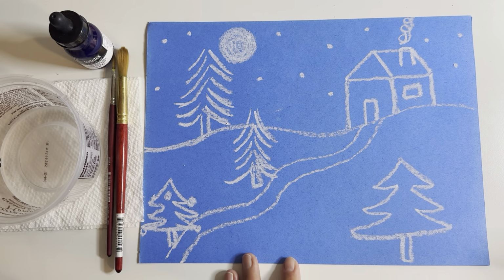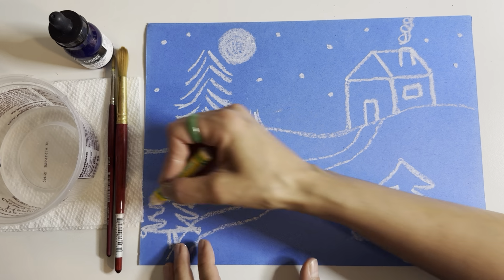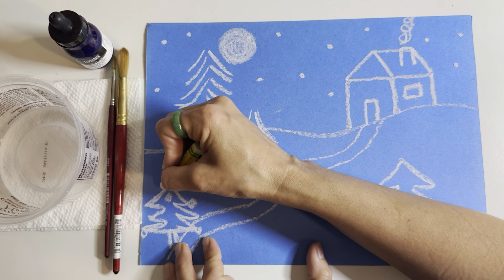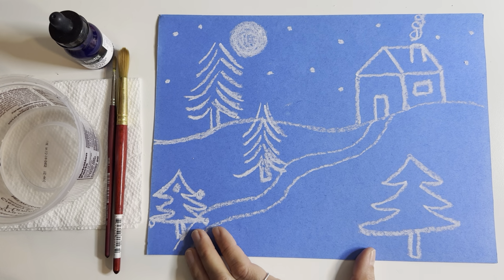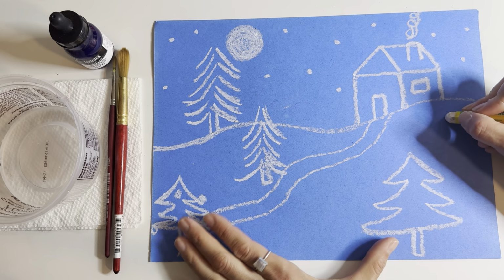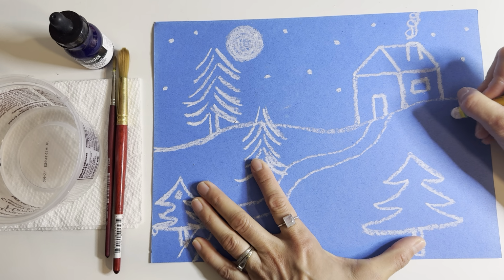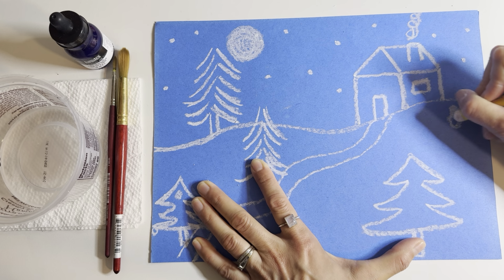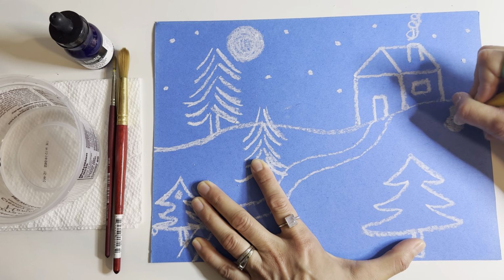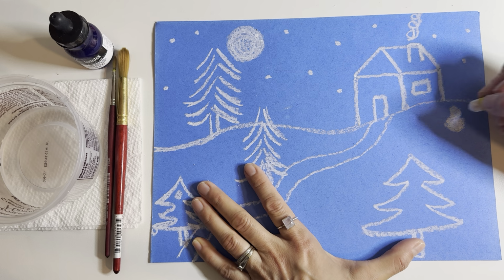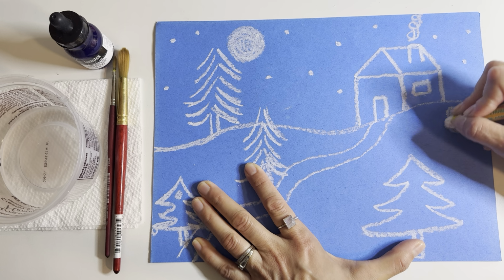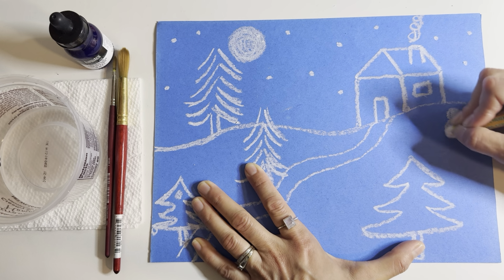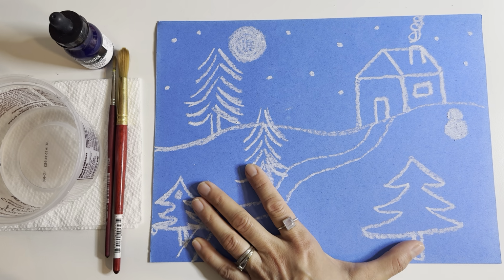You're also welcome to add a snowman if you want. All you do is right here, you could add them anywhere. I'm gonna do a snowman. We got the top, we got the middle, and we got the bottom.